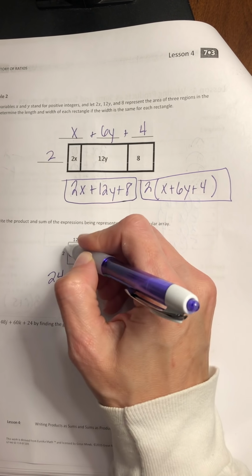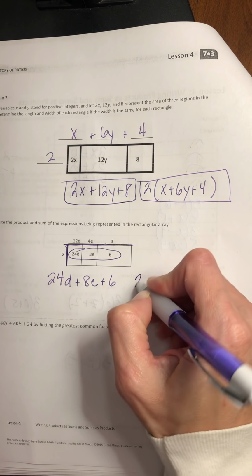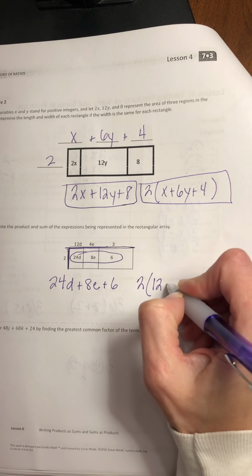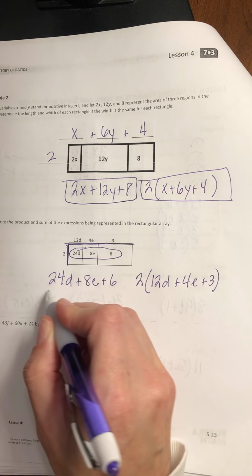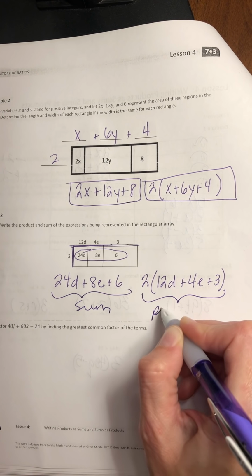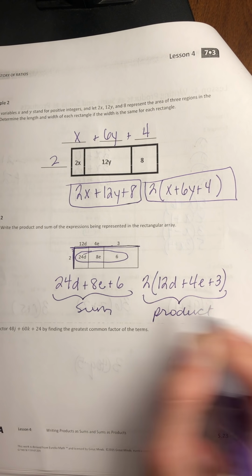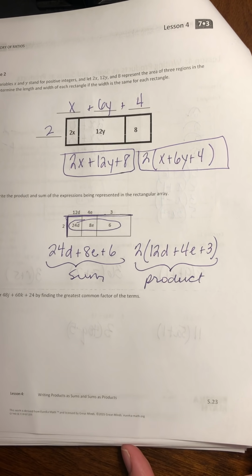And to get these answers, we need to think of it as length times width. So 2 times 12d plus 4e plus 3. This is it as a sum. This is it as a product. Because we're adding here, we're multiplying there. Let's do the other way now.